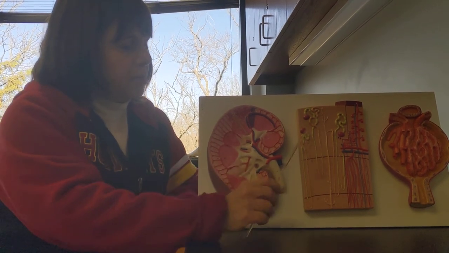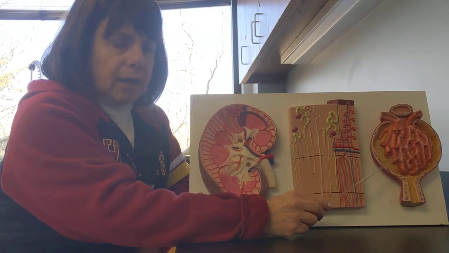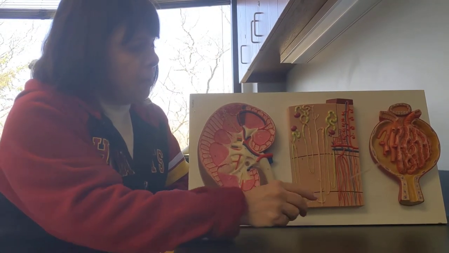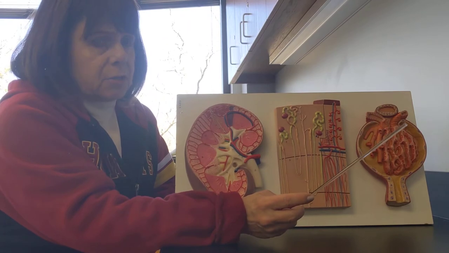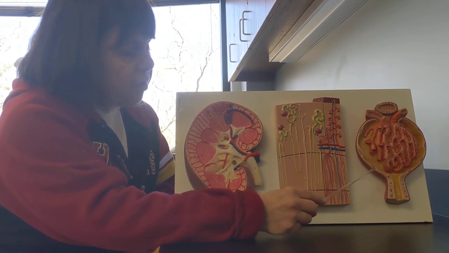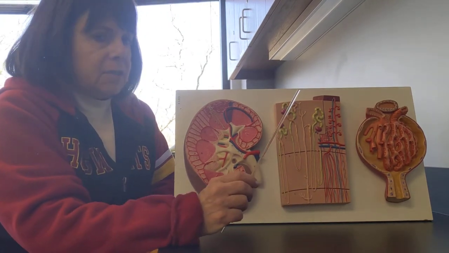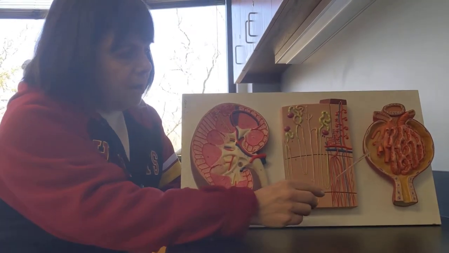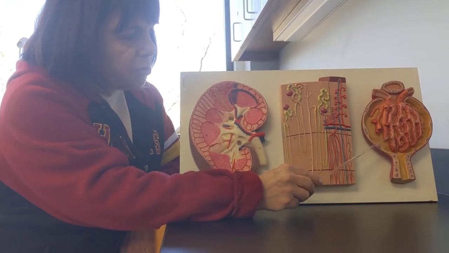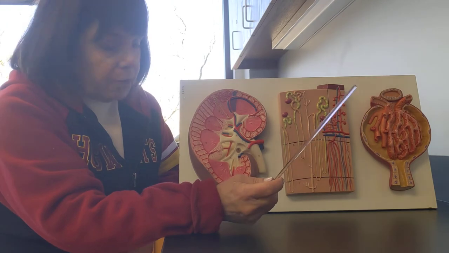Now, the glomerulus needs to make decisions about what needs to stay in and what needs to stay out. And sometimes it makes good decisions and sometimes not good decisions. But if there's glucose, hopefully the glucose has been returned to the blood. If it somehow got out of the bloodstream here and went in to be filtered, there's a backup plan.